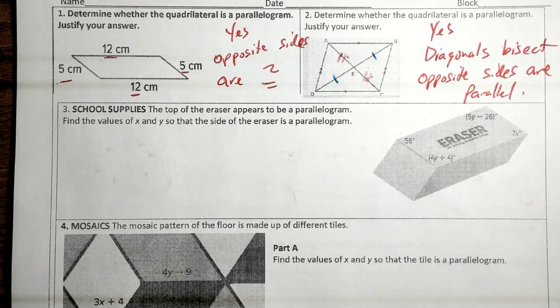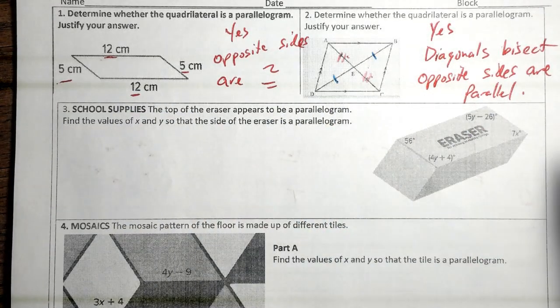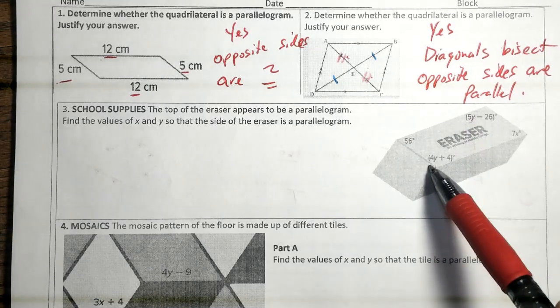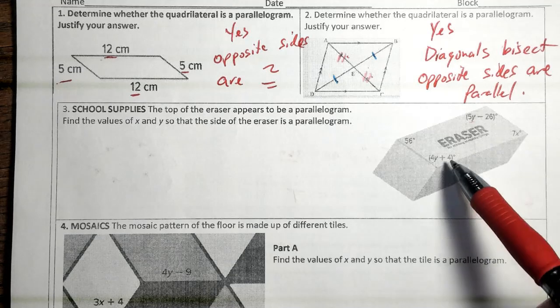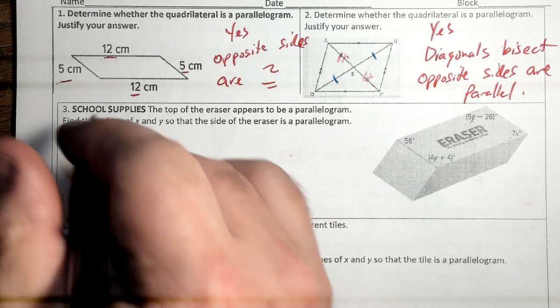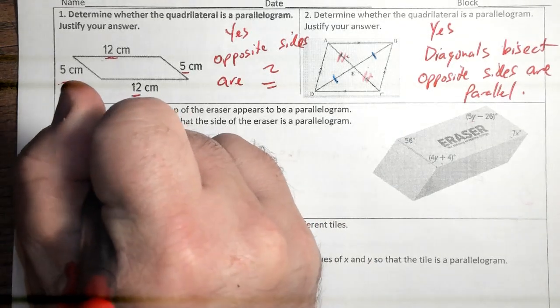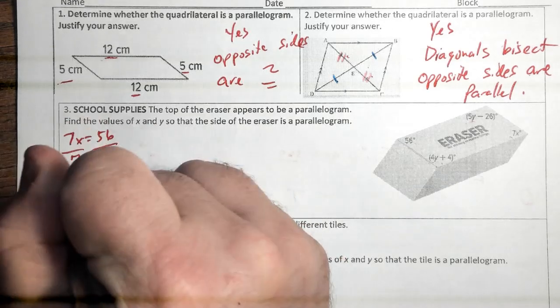All right. Okay, number 3. The top of the eraser appears to be a parallelogram. Find the values of x and y so that the side of the eraser is a parallelogram. These are opposite angles. Notice we have a y here and a y here. We have an x, and then we have just a number. We're going to put the y's together; those are the opposite angles, and they're congruent. For the x, 7x equals 56. We divide both sides by 7, and x equals 8.